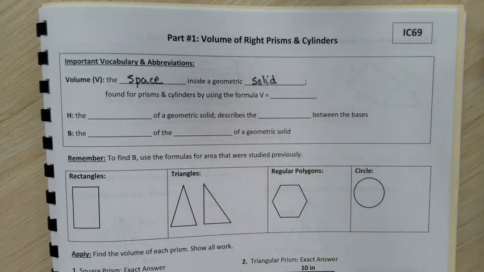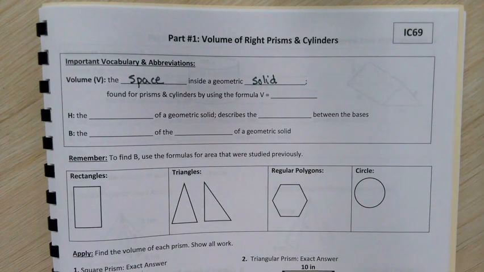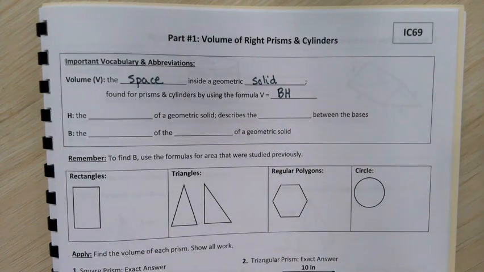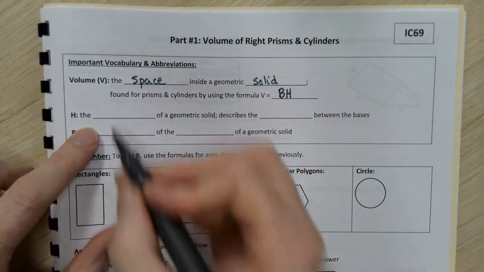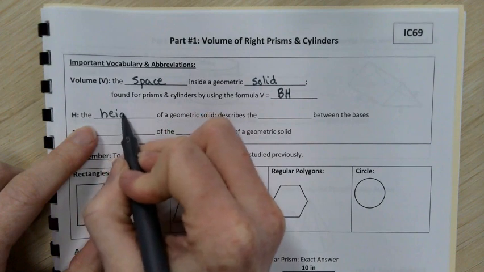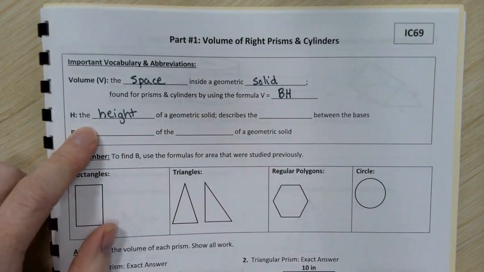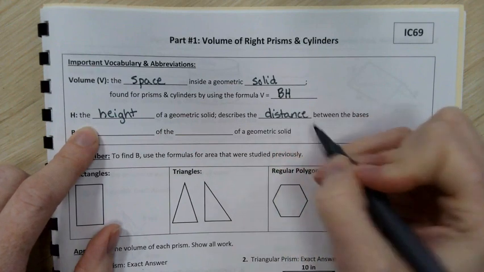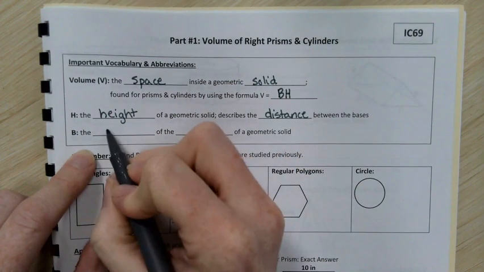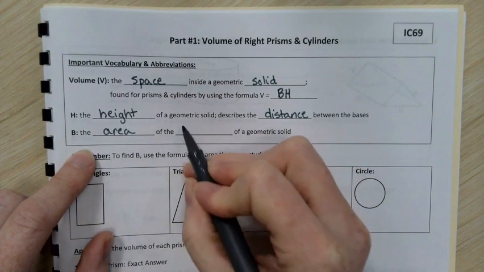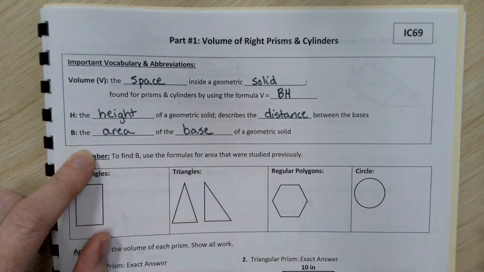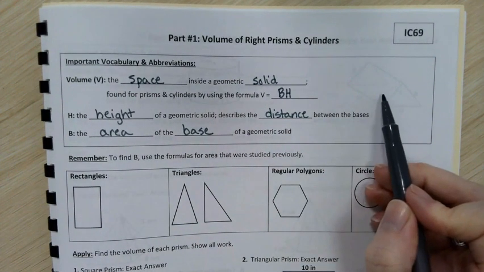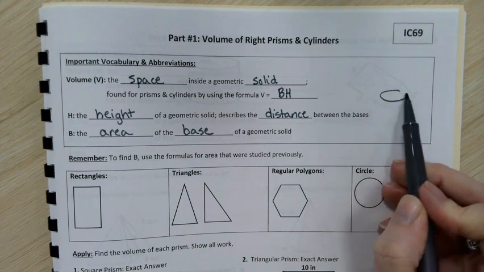For both prisms and cylinders, we're going to find our volume by doing capital B times capital H. So capital H still represents the height of the geometric solid. That's going to be the distance between the two bases. Capital B still represents the area of the base of the geometric solid. And so what we do is we find the area of the base. So in the case of a cylinder, for example, it would be the area of a circle.